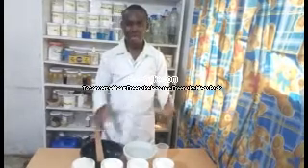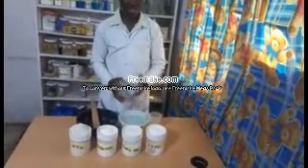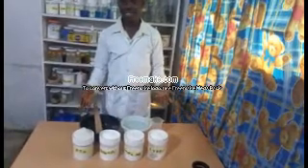Now the materials required for the production of bleach are very simple. They are just 5 different materials. Here we have our STPP, which is 12.5 gram. Here we have our caustic soda, which is 25 gram. Here we have our soda ash, which is 50 gram. And here we have our HTH, which is 162.5 gram.